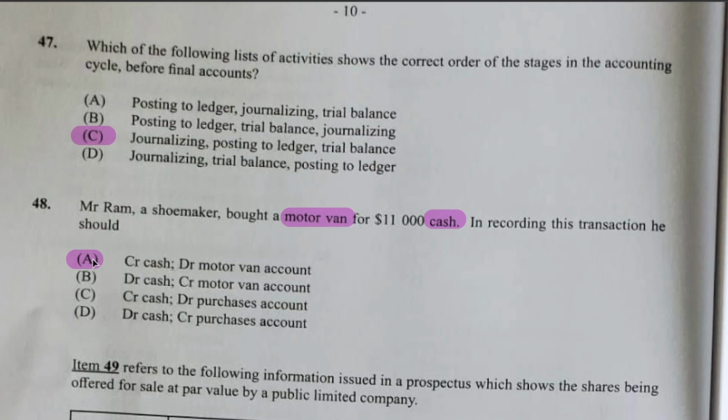Another thing to note is you have a purchases account. When dealing with non-current assets, they are not considered as purchases. When you're buying inventories to resell, then is when you will have a purchase. If you're purchasing a non-current asset, you record that as a non-current asset by its name.